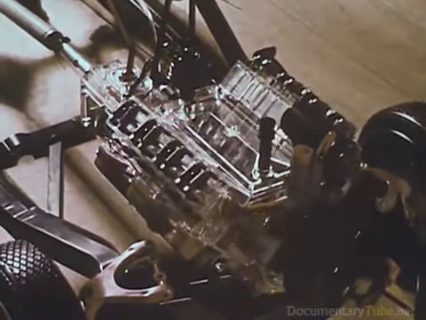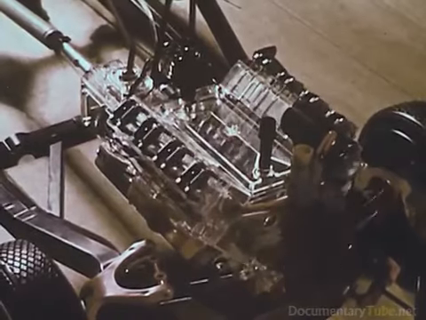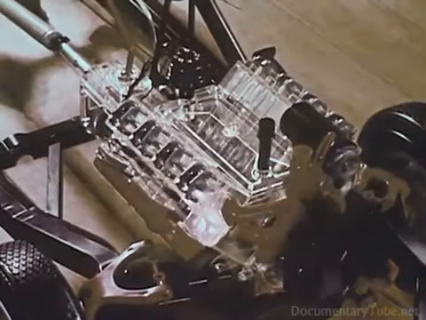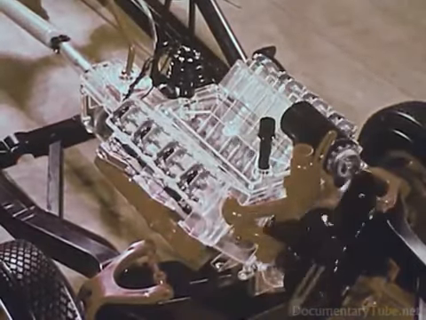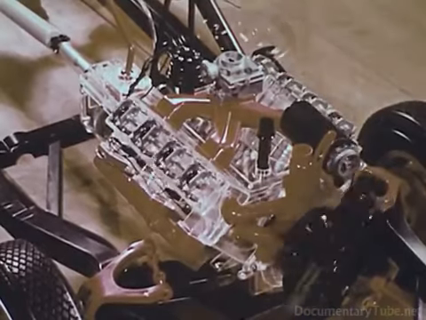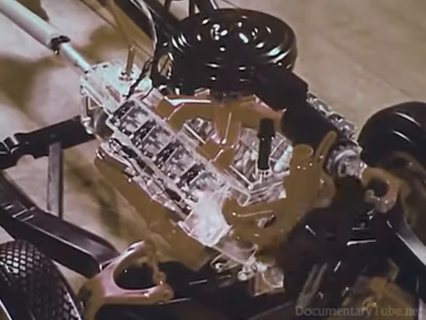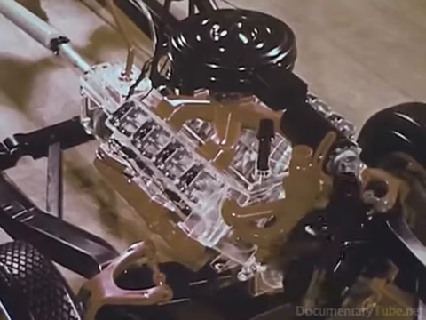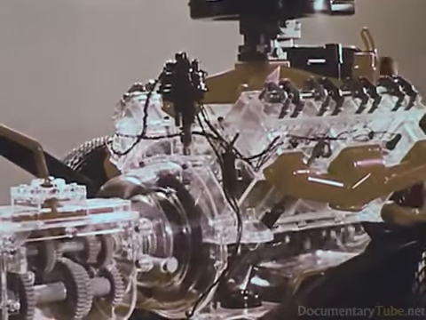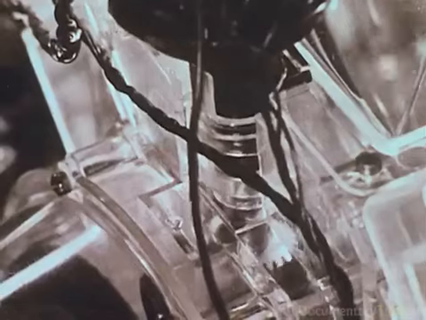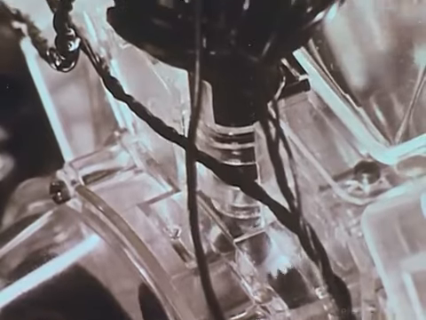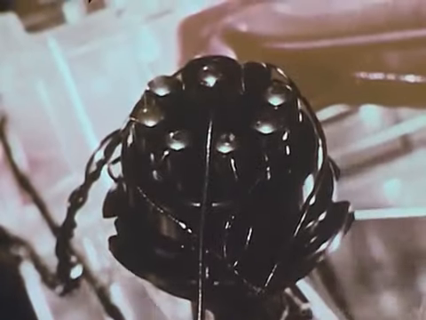Here, flashing lights simulate the firing of the spark plugs as the rotor supplies current to each in proper firing order. Continuing the build-up, here are the carburetor and the manifold. And finally, the air cleaner atop the carburetor. Here is a rear view showing how the pistons drive the crankshaft. And down through the plastic housing, we can see the gearing connecting the camshaft to the distributor.